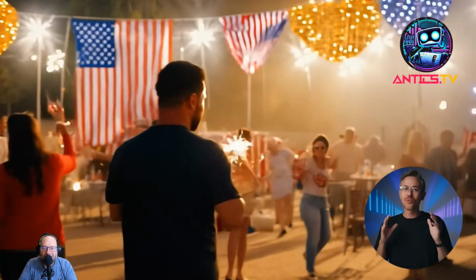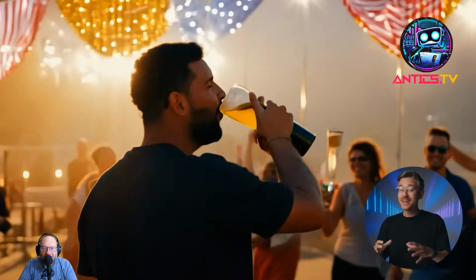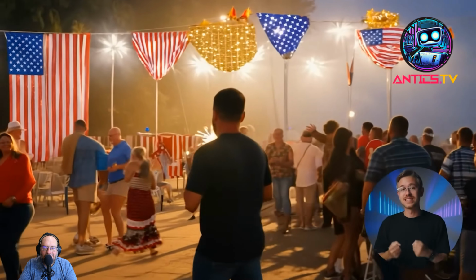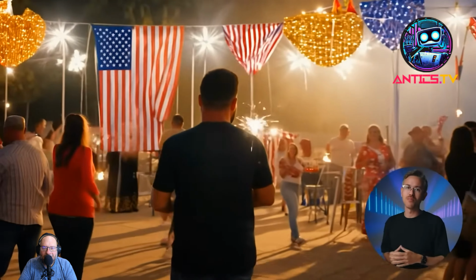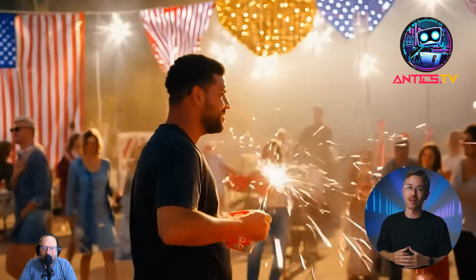Happy little accidents, right? There's a long way to go, even with the advanced technology inside of Runway Gen 3. But the physics, the continuity, the stability is so much better than what we had just a year ago. So I definitely recommend playing around with this tool.